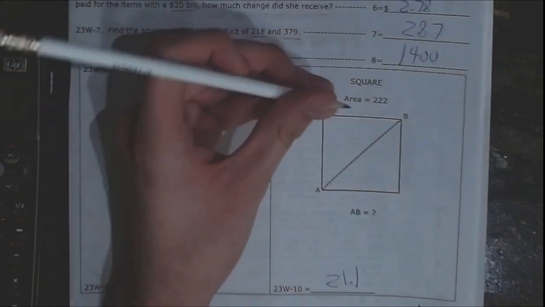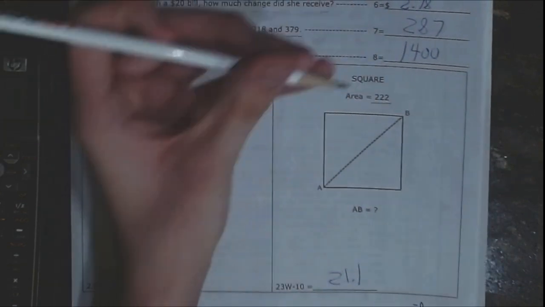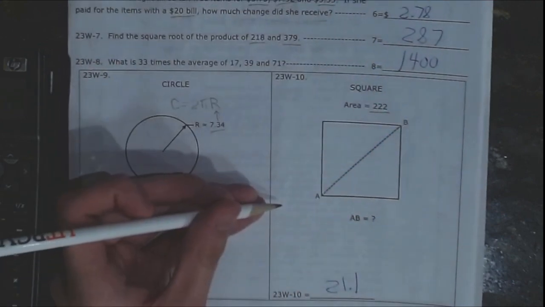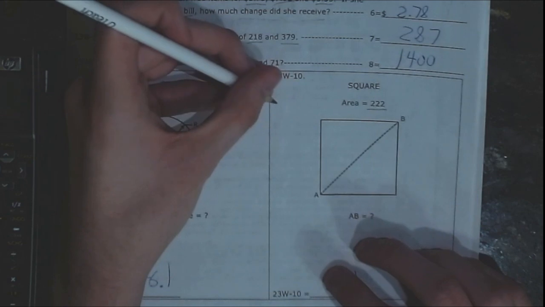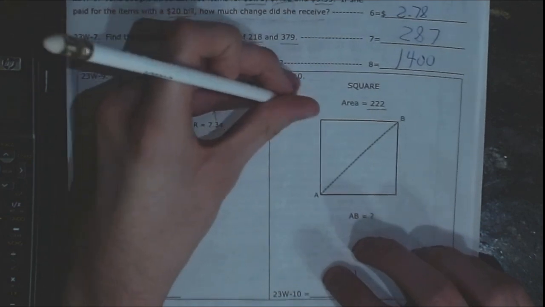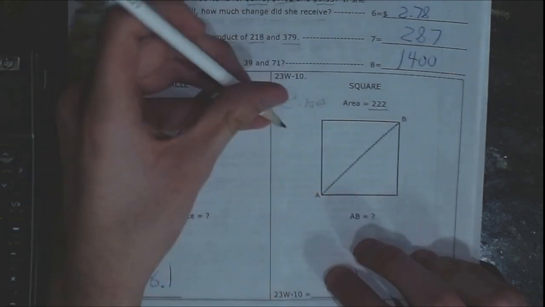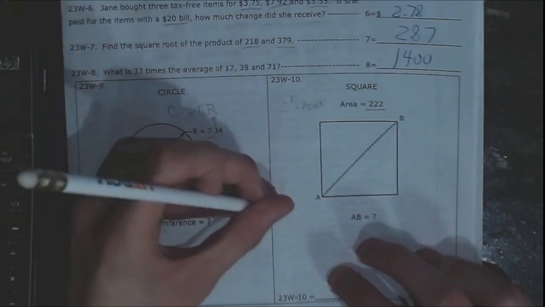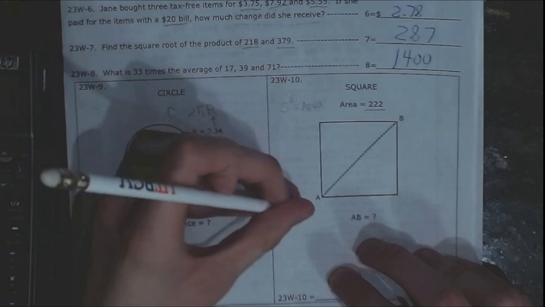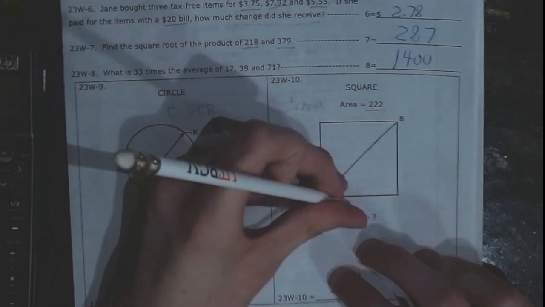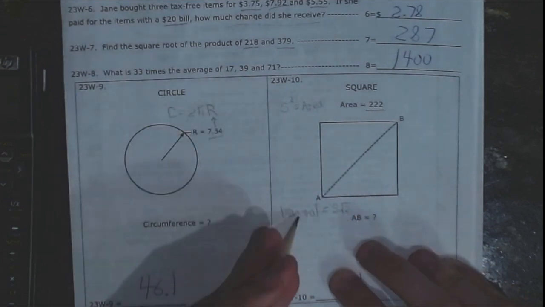Now we have the area of a square being 222, and we want to know its diagonal. So the area of a square is just side squared. And to get the diagonal of a square, the shortcut is your diagonal is equal to your side length times the square root of 2.